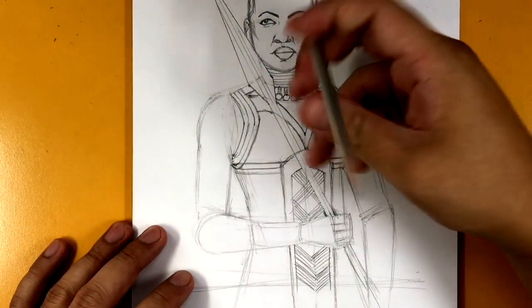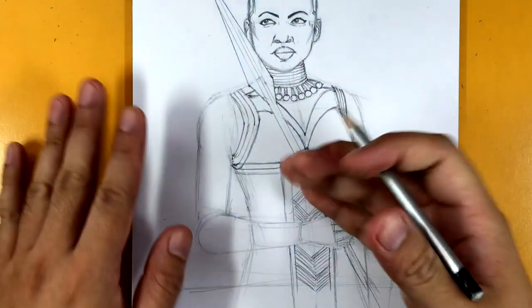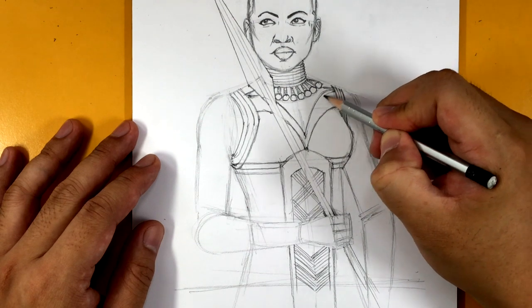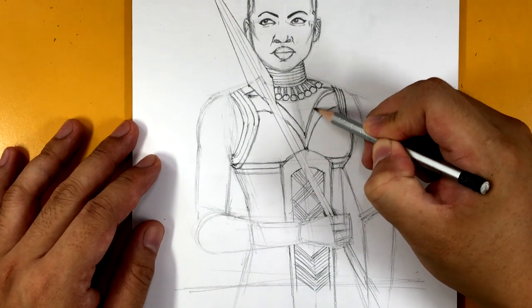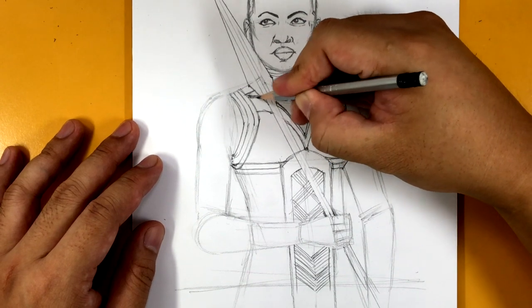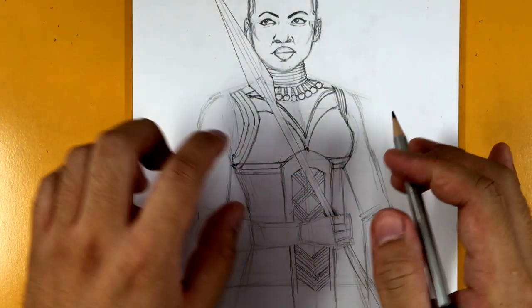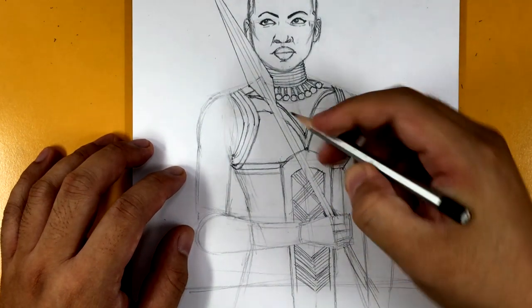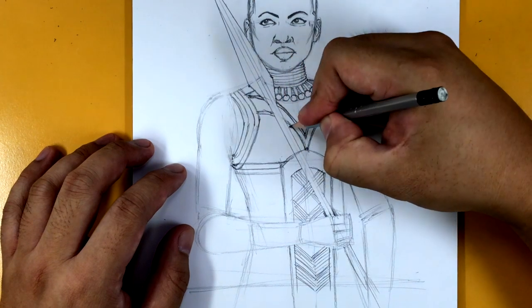We're going to simplify a lot of these things, you guys, so that we're not adding too much time to the time limit of the video. I'm just doubling up on this. And feel free to take a look at the reference photo if you want to add more details to it, because I am going to skip a few of those details just to speed things along.